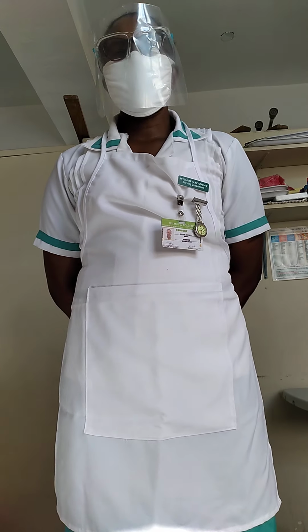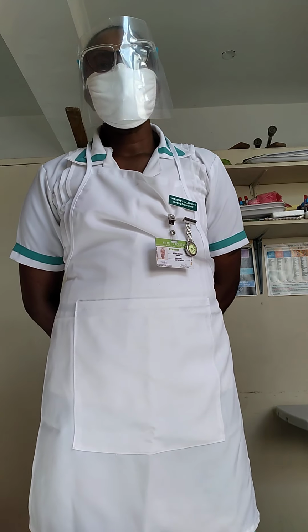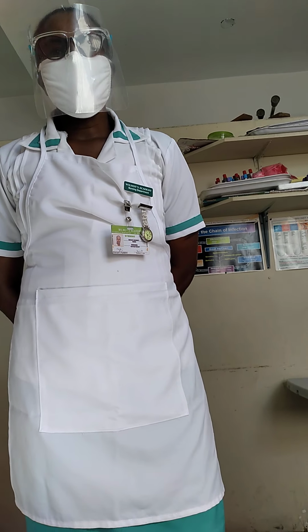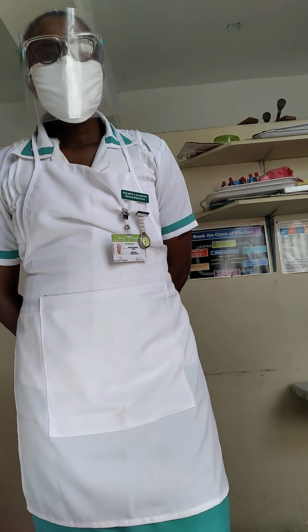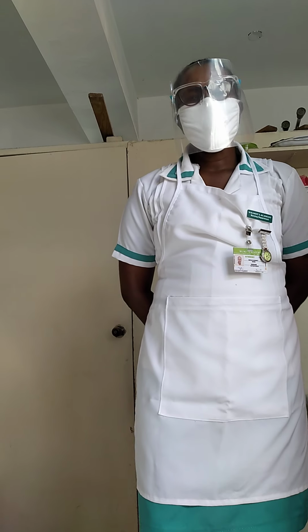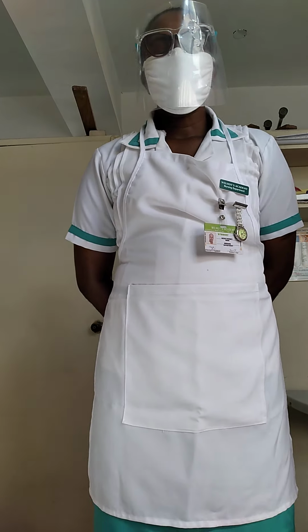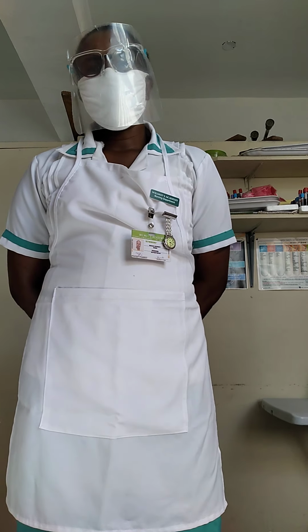Signs and symptoms of diabetes mellitus are polyuria, excessive urine, polydipsia, excessive thirst, polyphagia, excessive hunger, blurred vision, skin conditions, itching of the skin, slow healing of wounds and cuts. Illnesses associated with diabetes mellitus are neuropathy, disease of the nerves, nephropathy, disease of the kidney, retinopathy, disease of the eye, heart conditions, skin conditions, and foot problems.